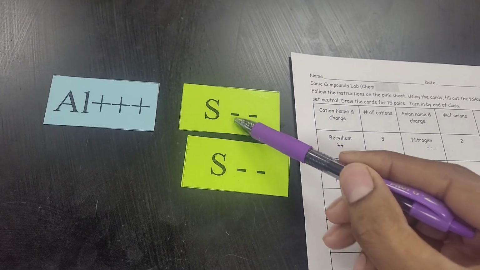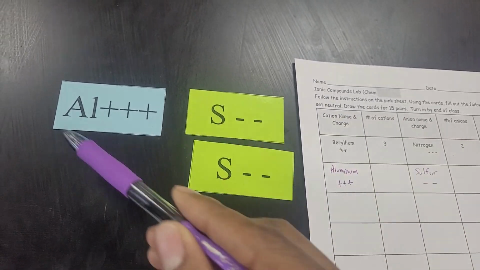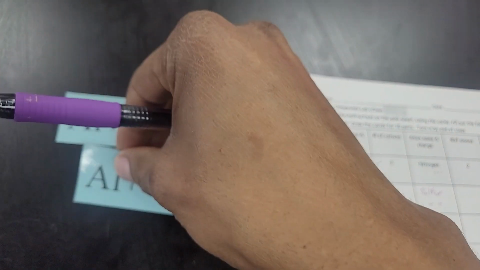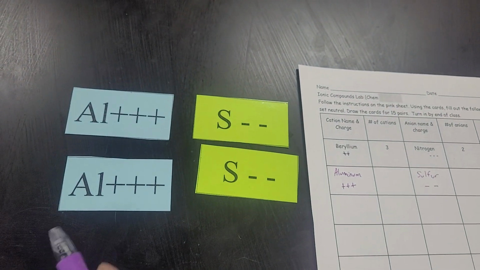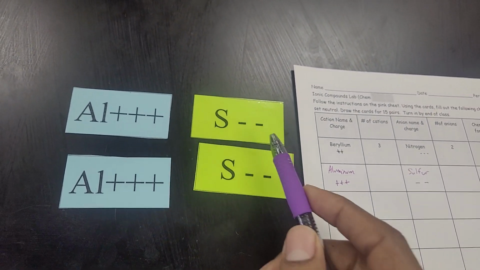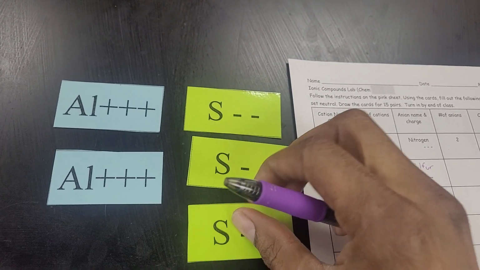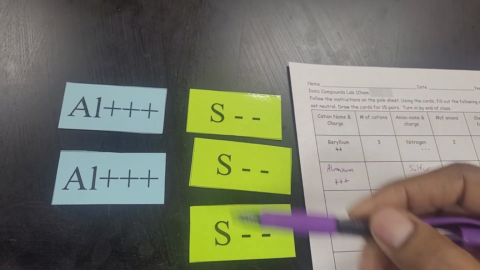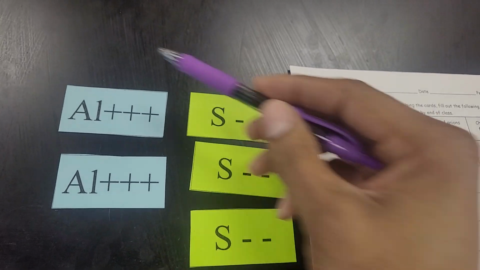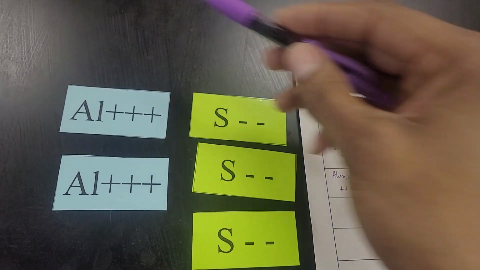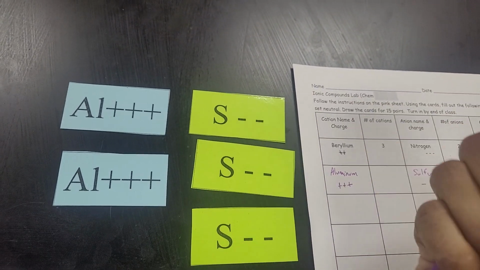And now we have 4 negative charges and 3 positives, so we need more positives, so we got to add another aluminum. All right, and now we have 6 positive charges and 4 negatives, so now we need more negatives, so we got to add another sulfur. And now we have -6 and +6 charges, so now all of our charges cancel out, so we're done. Now we know that this is the molecule we need to write.